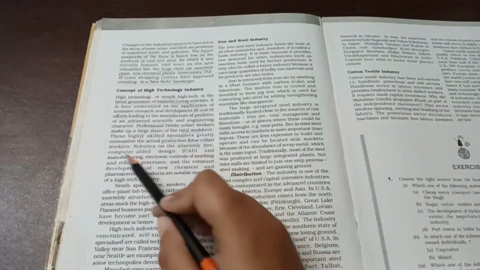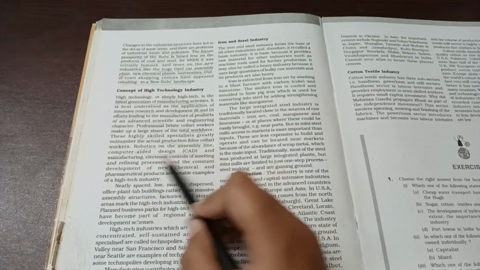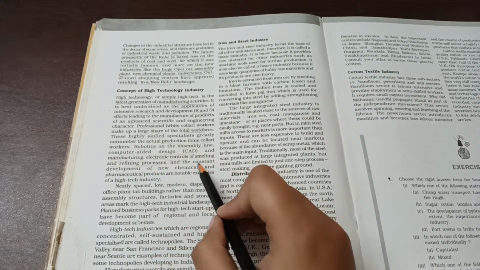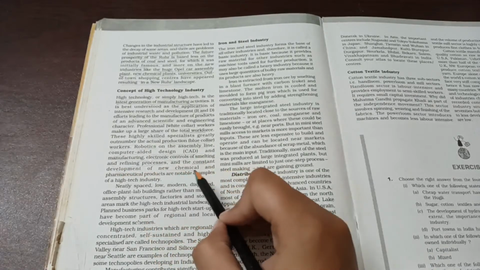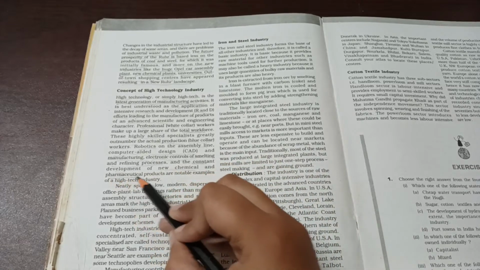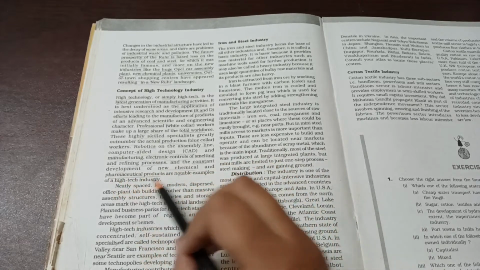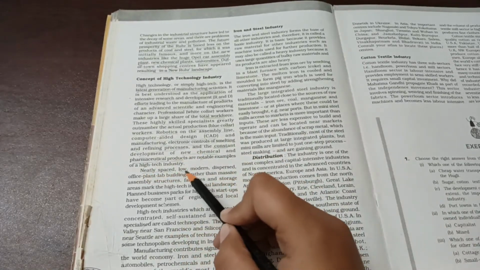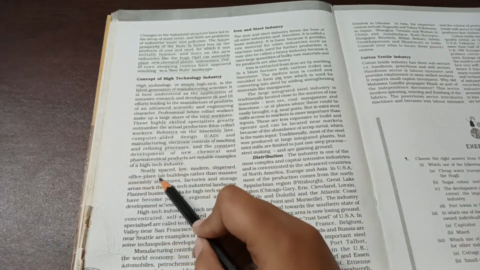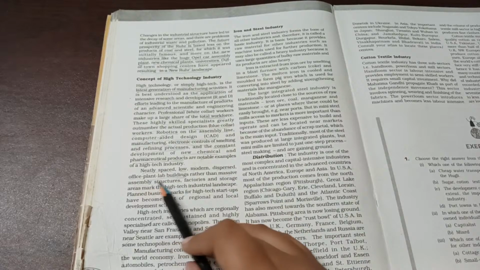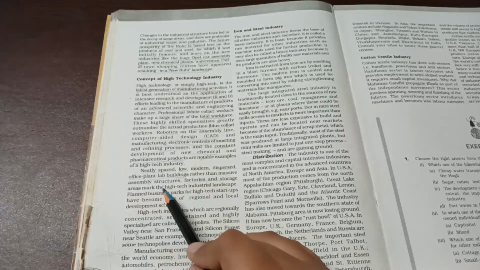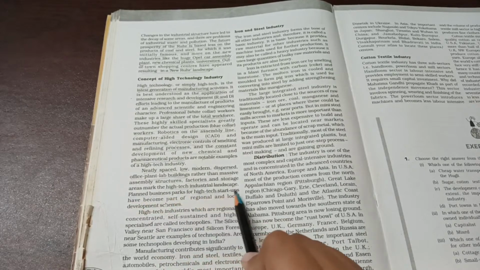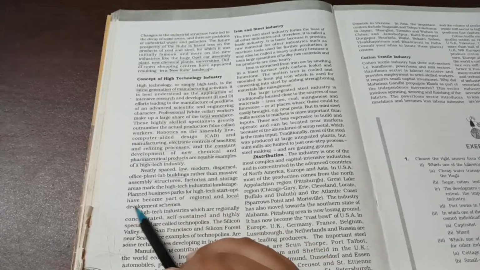Robotics on the assembly line, computer aided design (CAD) and manufacturing, electronic controls of smelting and refining processes, and the constant development of new chemicals and pharmaceutical products are notable examples of a high tech industry. Neatly spaced, low, modern, dispersed official plant and lab buildings, rather than massive assembly structures, factories, and storage areas, mark the high tech industrial landscape. Planned business parks for high tech startups have become part of regional and local development schemes.